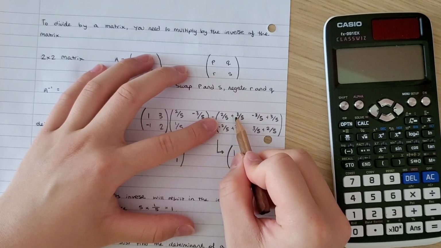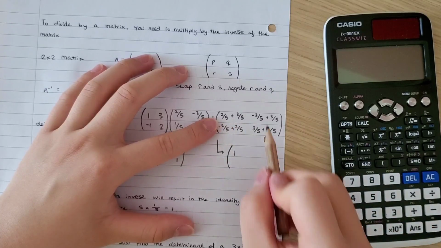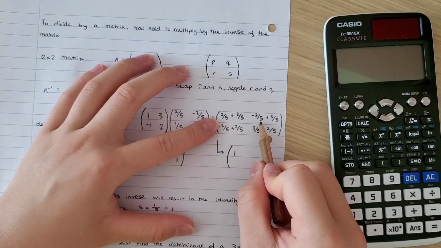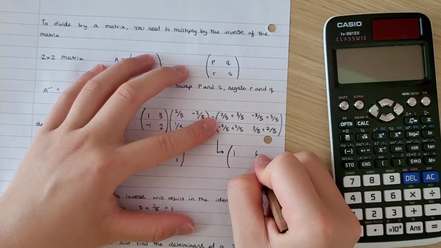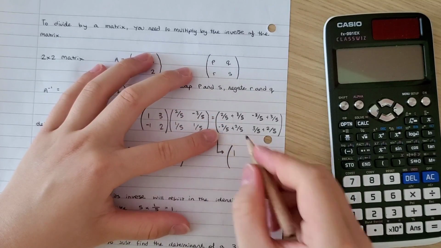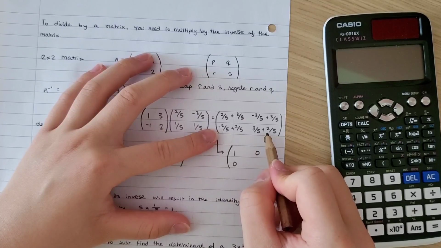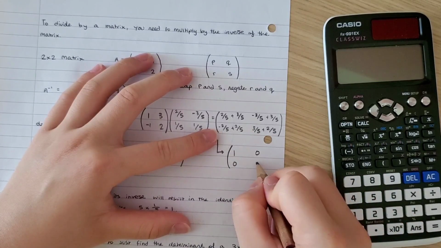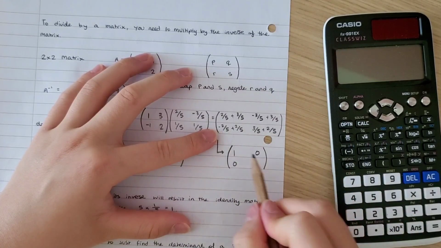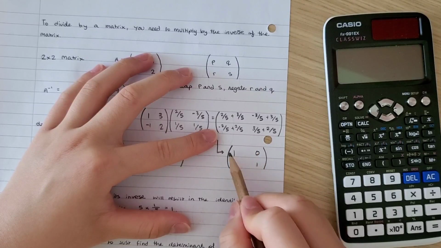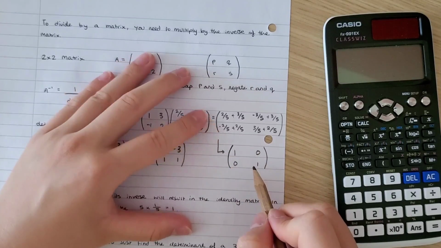So 2 plus 3 is 5, 5 over 5 is 1. Minus 3 over 5 plus 3 over 5, 0. Minus 2 over 5 plus 2 over 5, 0. 3 over 5 plus 2 over 5, same again, 1. So as I said, it's left to right, top to bottom, 1s, and the rest are 0s.